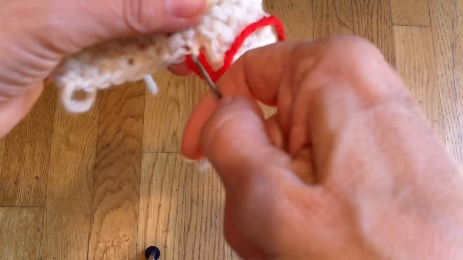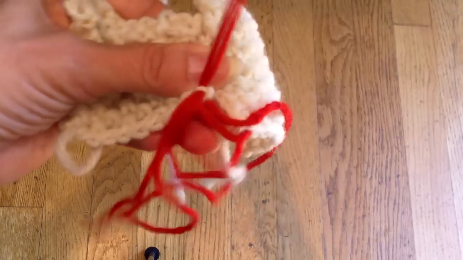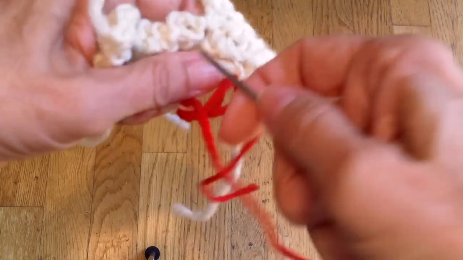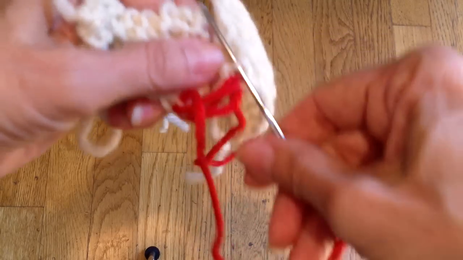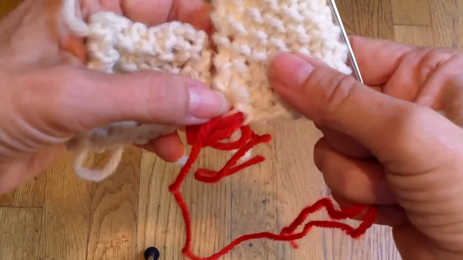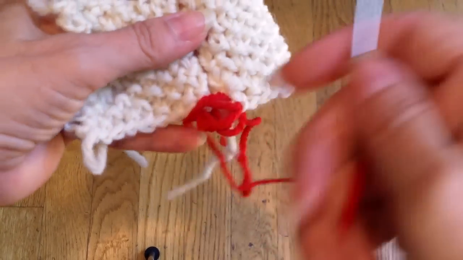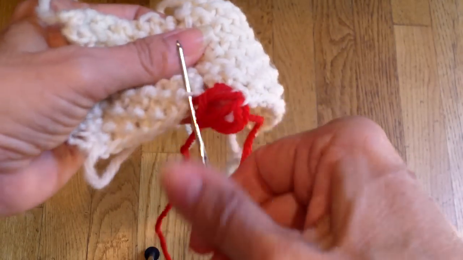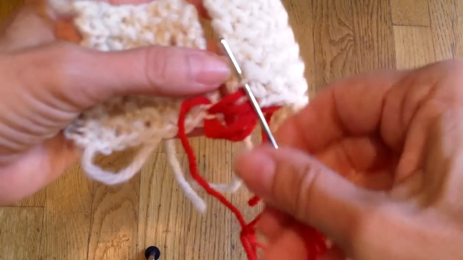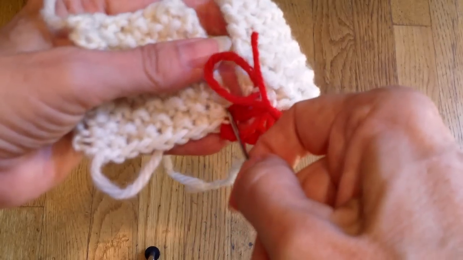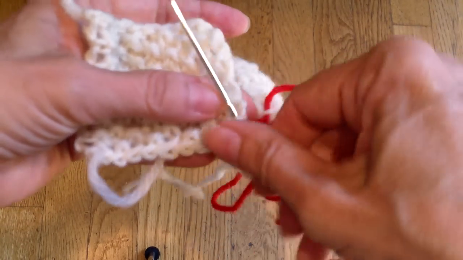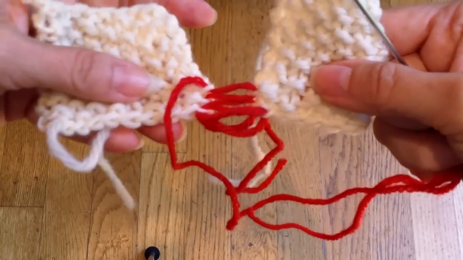I'm going to go ahead, and you always go down into where you came out from before in the mattress stitch. I'm going to go in here, and I am using the horizontal bars between the selvage stitch and the first stitch. Always have a selvage. I'm going to just repeat this procedure all the way up.